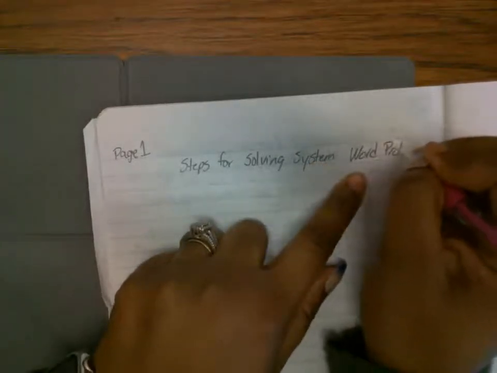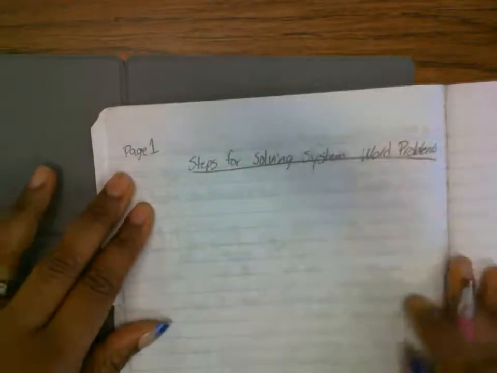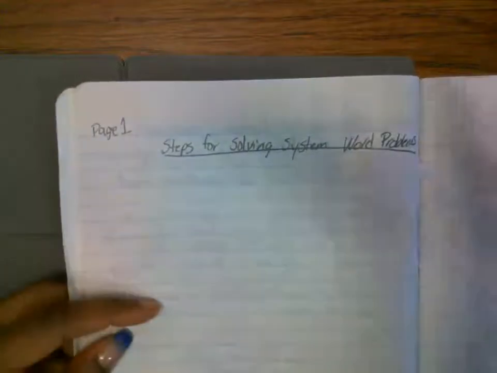Word problems. Okay. It looks like I drew a line through it. Sorry about that. I'm going to go back to that page. I'm going to pause my video.